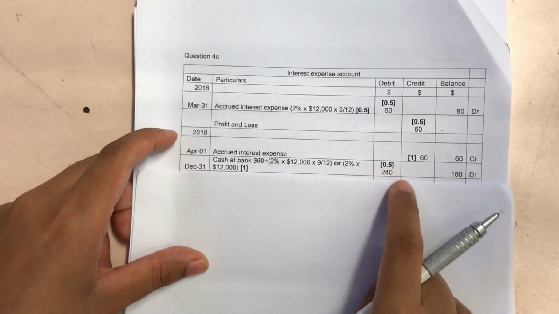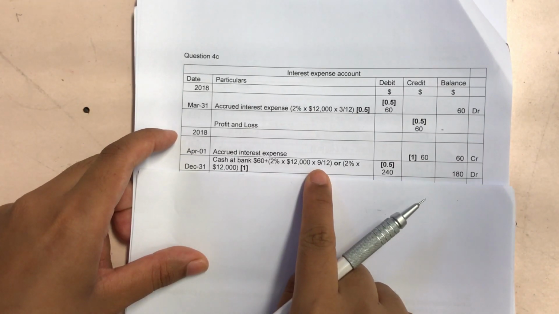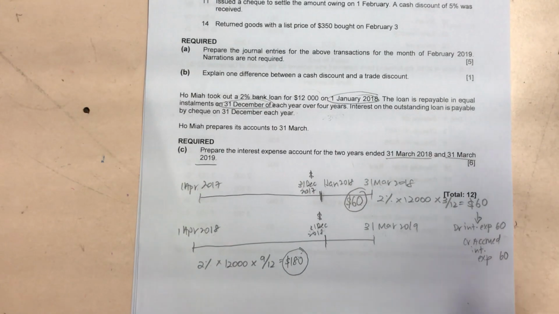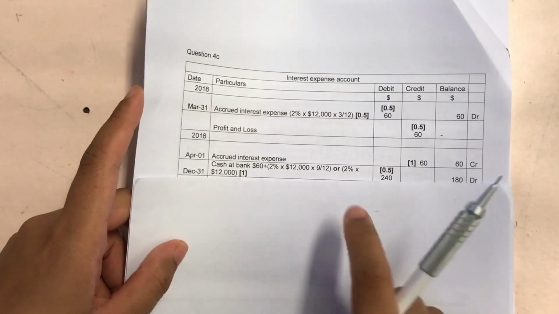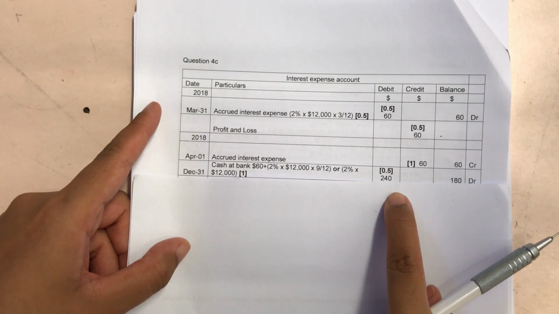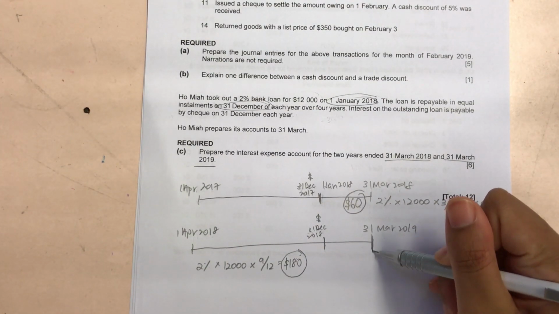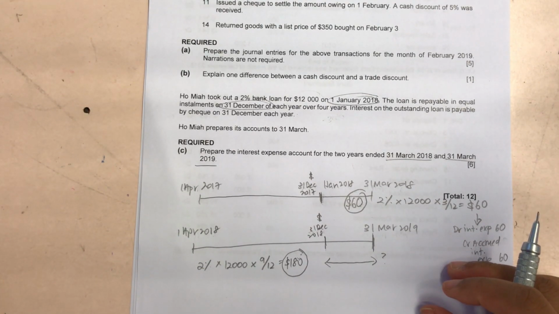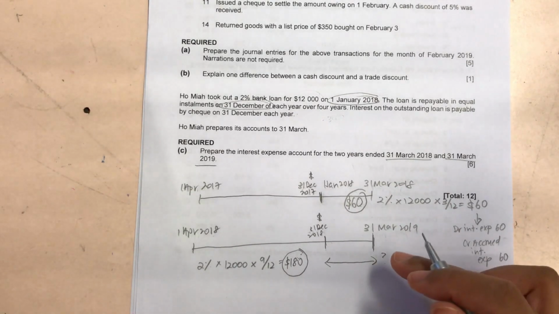And how did I get $240? Last year's $60 plus this year's 9 over 12 months. Or what you can do is, you are effectively also paying for 12 months: 3 months over here, 9 months over here. You can also just simply take 2% times $12,000 to get 240. But we are not done yet because we have not reached the end of our financial year. There are 3 months here which we have not calculated yet. So January, February, March, we must calculate our interest expense for 3 months.